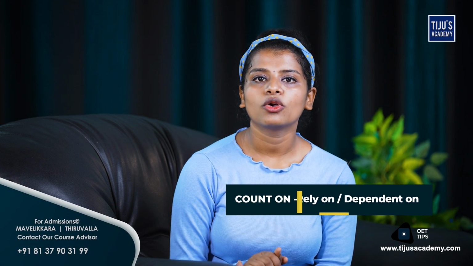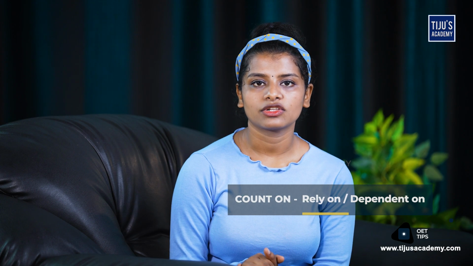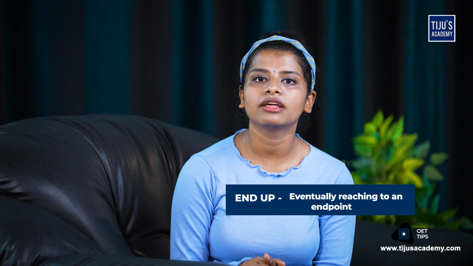Count on and end up. Count on means rely on or dependent on. You can count on the best treatment in this hospital. End up means eventually reaching an end point. Example, if you follow the right regimen and measures, you will end up in the right place.